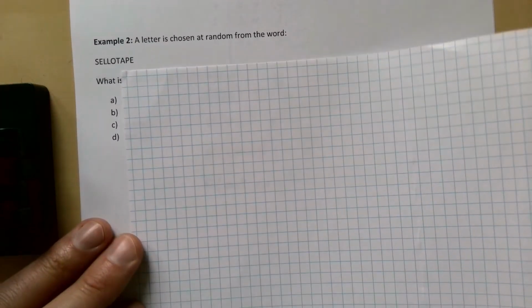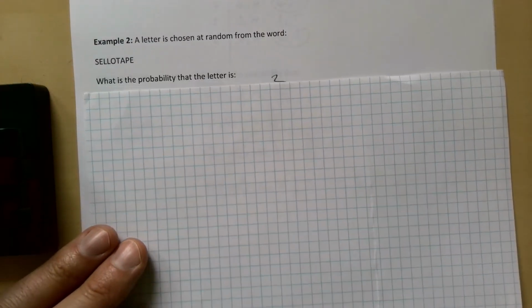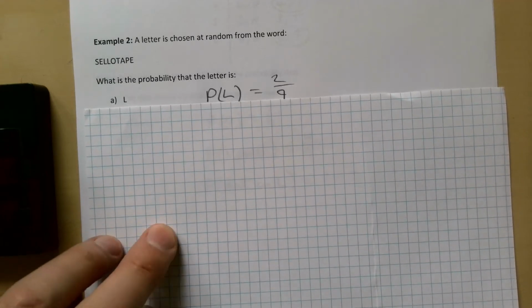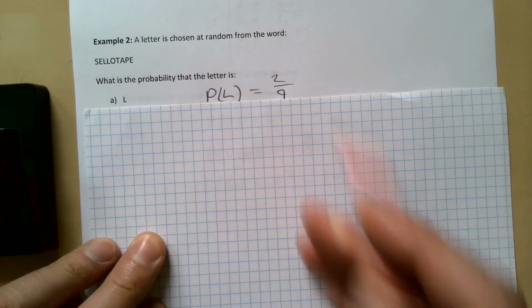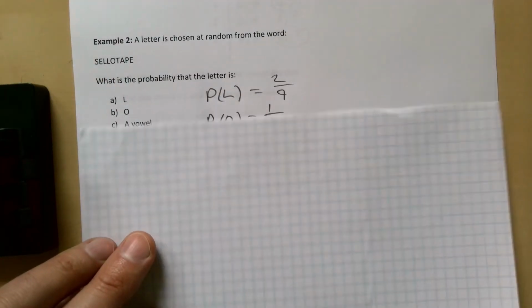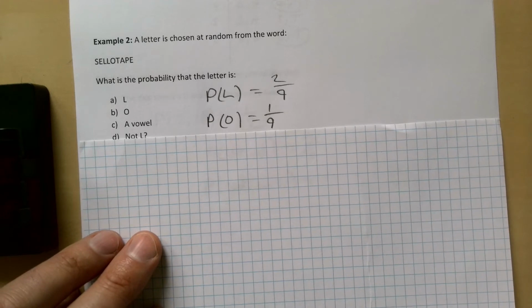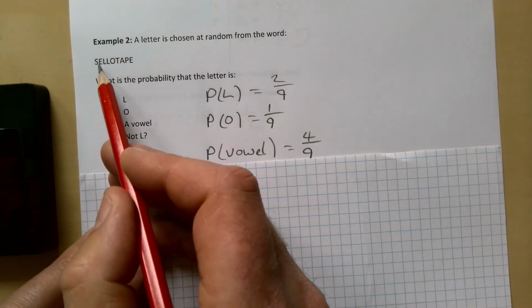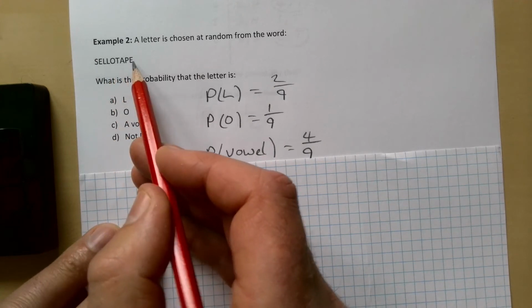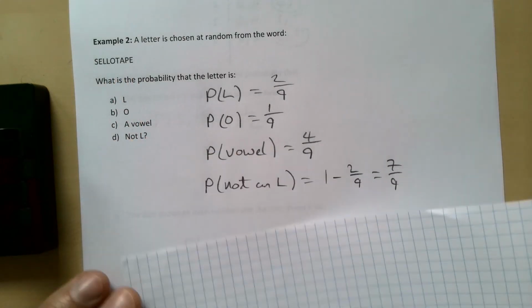A letter is chosen at random from the word sellotape. What's the probability that the letter is an L? We have 2 L's in sellotape out of the 9 letters, so it's 2/9. O is 1/9. There's only 1 O. A vowel? Probably a vowel. There's 4 vowels there: E, O, A, and E. So it's 4/9.